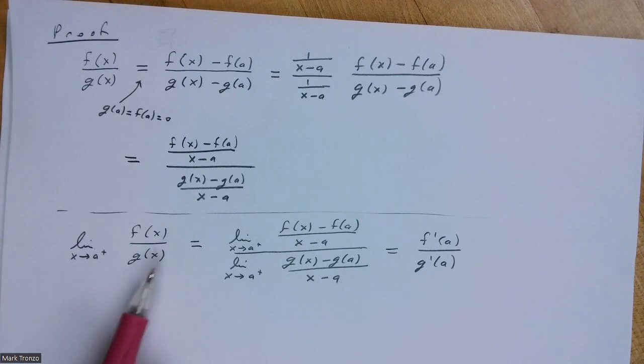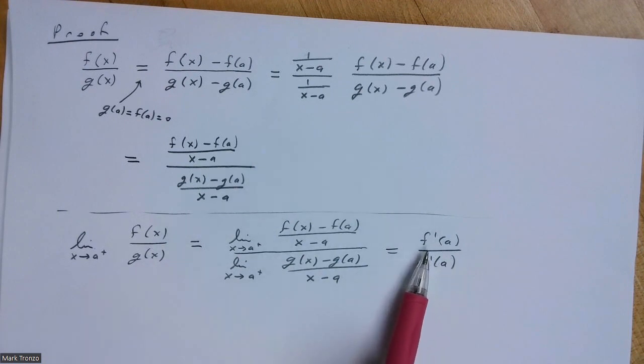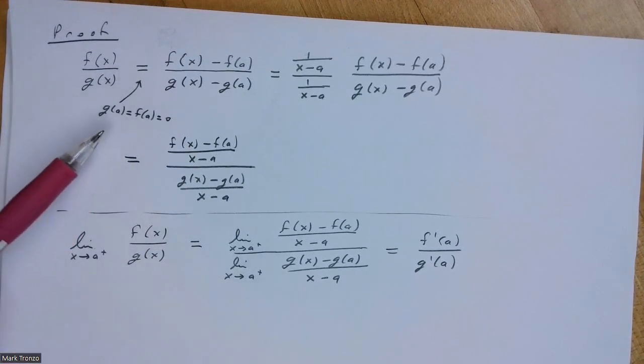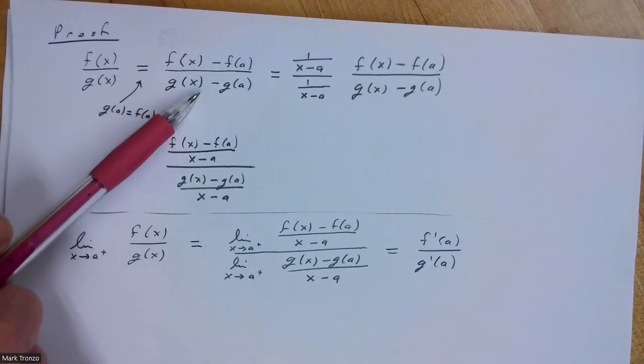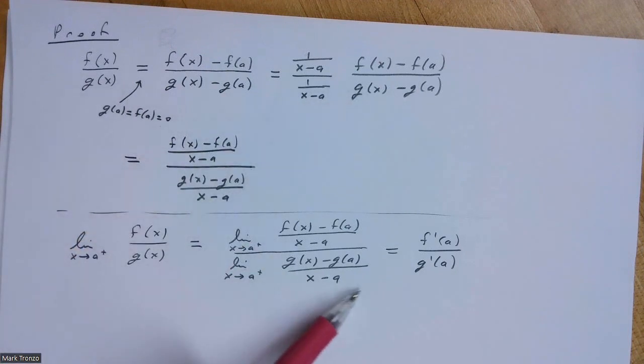So in other words, the limit of f(x) over g(x) is equal to the derivative of f divided by the derivative of g. Again, one very important step here is we needed to have g(a) and f(a) be equal to 0. Otherwise, we couldn't do this first step here. And that first step was critical to getting this to the form where we could get the derivative.